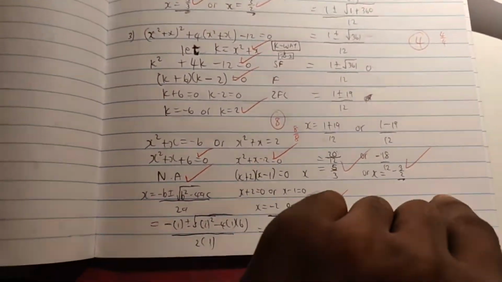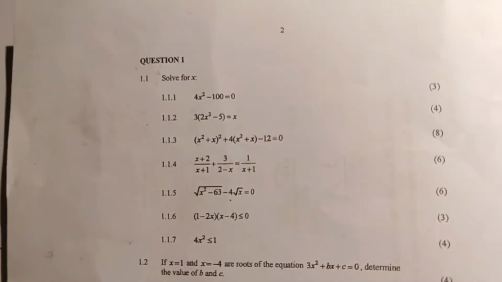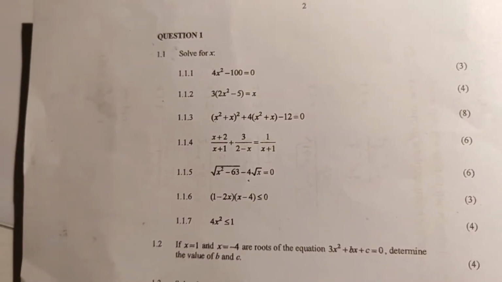Okay, I think now we can turn over the page and we can go and see if we can answer the next question, which is, let's see, 1.1.4.